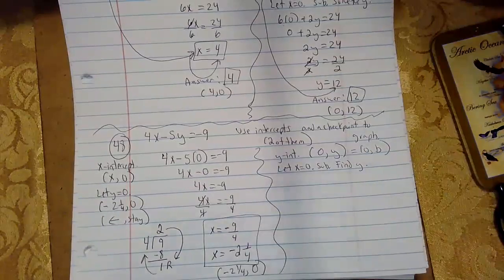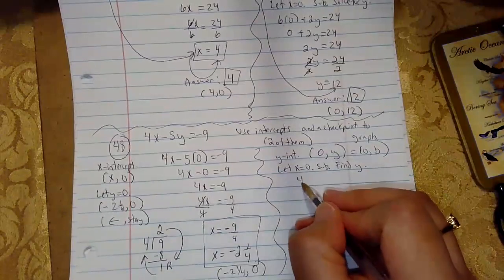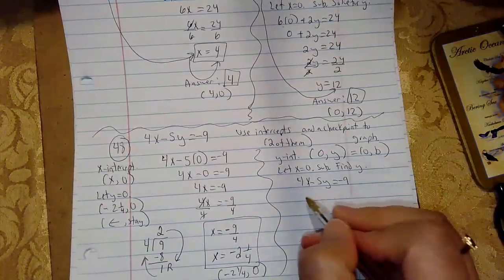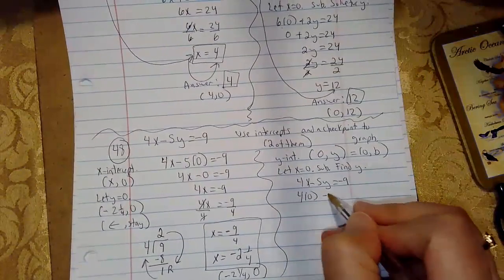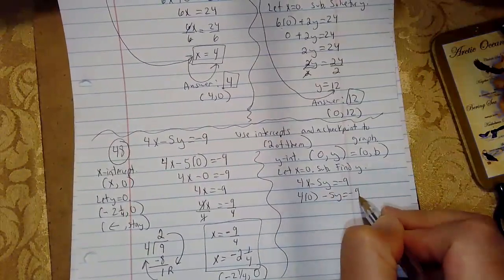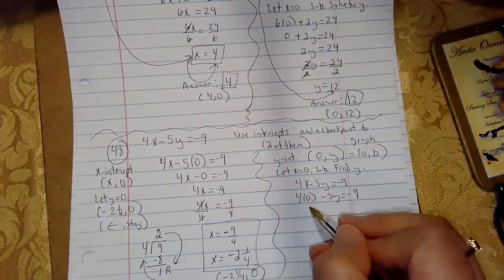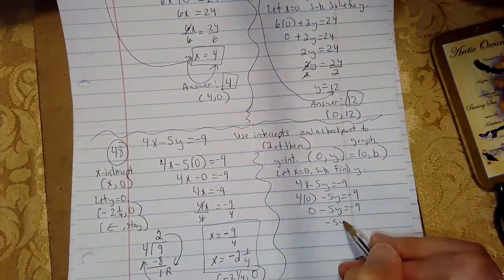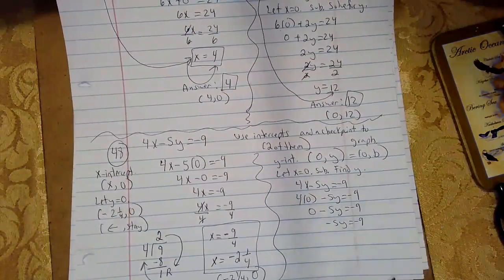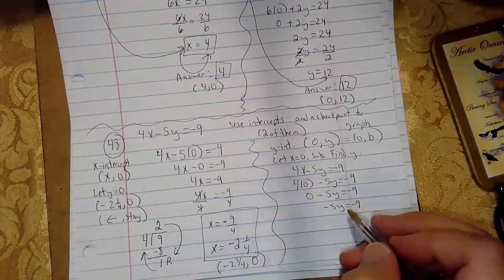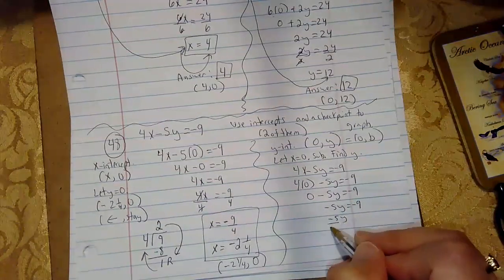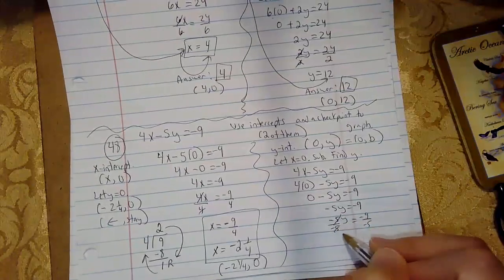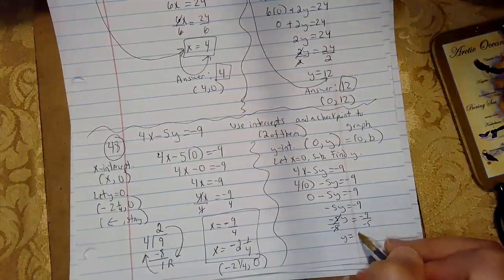So I have 4x minus 5y equals -9, and everywhere I have an x, I'm going to plug in 0. And this just falls out. And I'm going to just divide by -5. And remember, a negative divided by a negative is a positive.